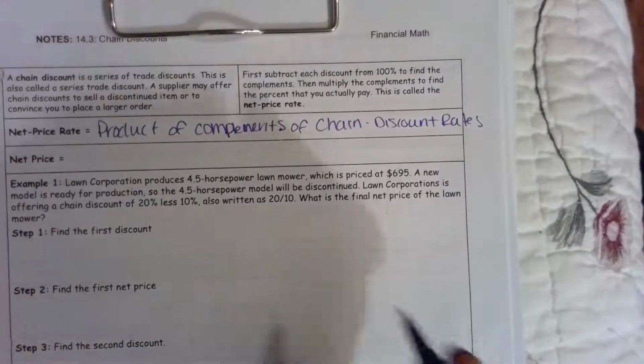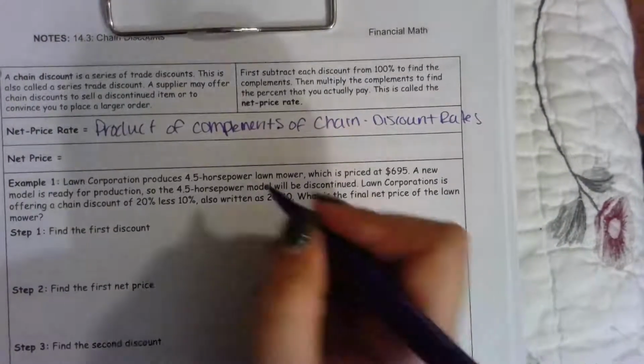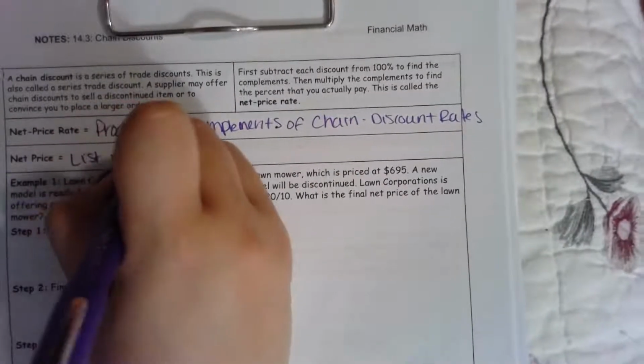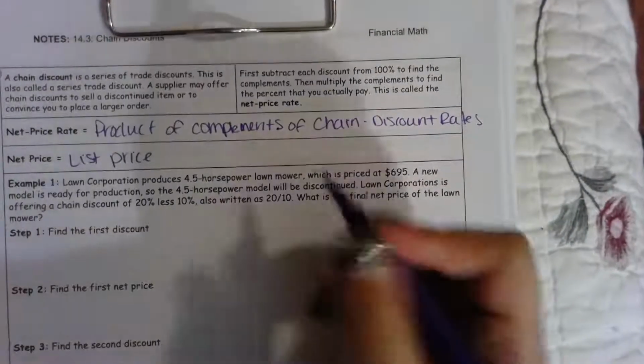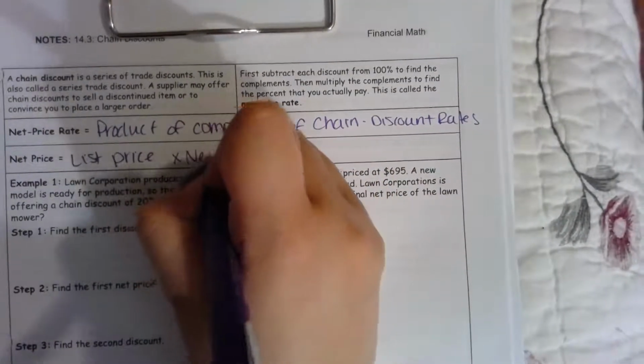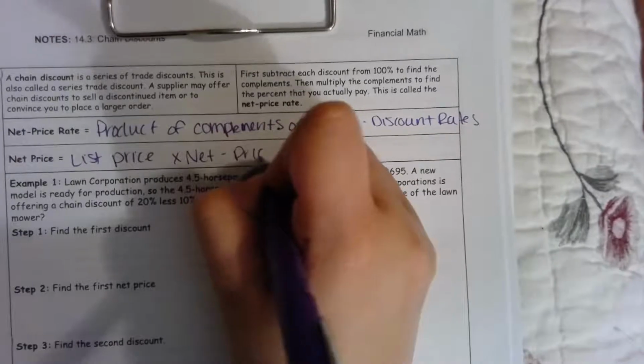And then to find your net price, you're going to take your list price, which is always the original amount of what it's listed at, and multiply it by your net price rate.